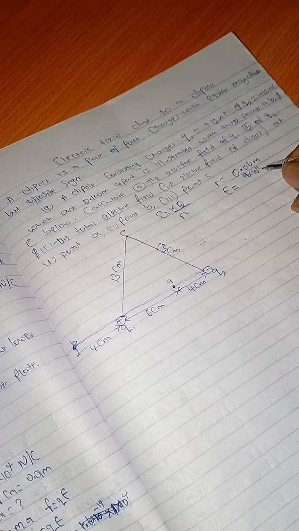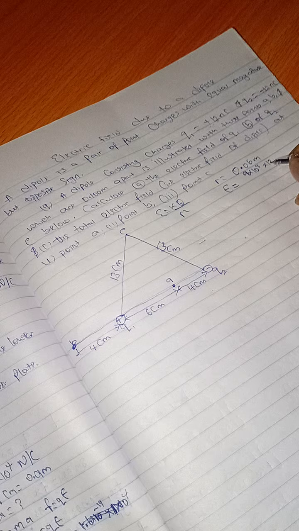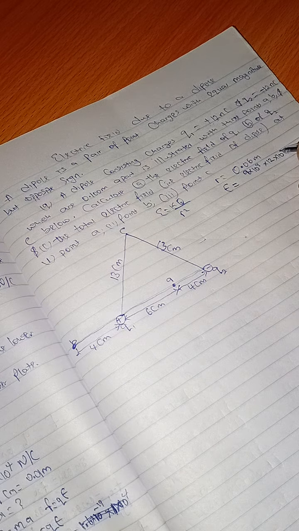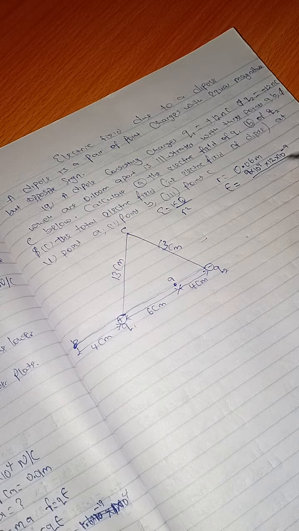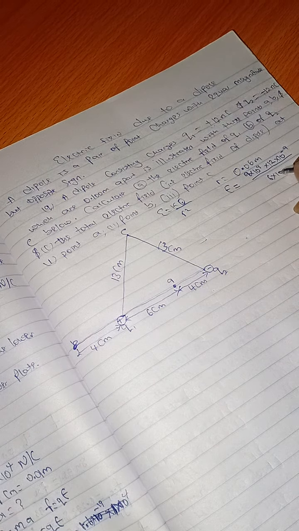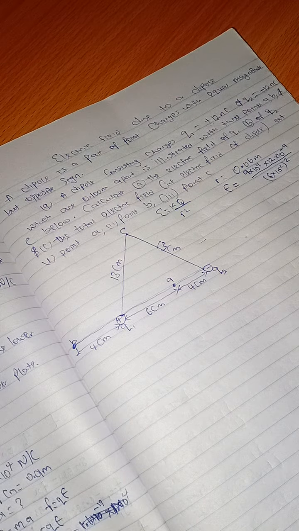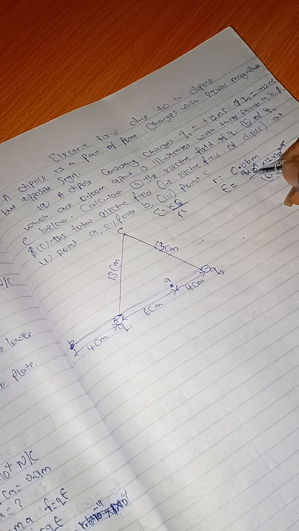So what's our Q? 12 times 10 raised to power minus 9, that's nanocoulomb, over R square. 6 times 10 raised to power minus 2, squared. This 10 raised to power minus 9 cancels 10 raised to power 9.